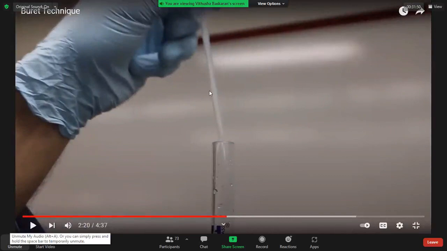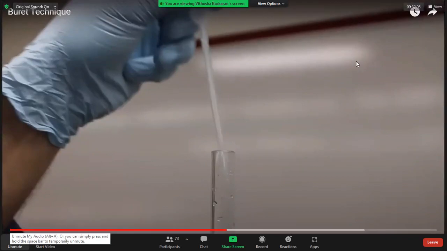Why are you using this dropper for rinsing purpose? Already you have rinsed using a funnel. Then again, why are you using this dropper? To clean the upper part of the Buret, which is closed when the funnel is inside. Okay, yes, to clean the walls of the Buret, we have to use the dropper. Okay.